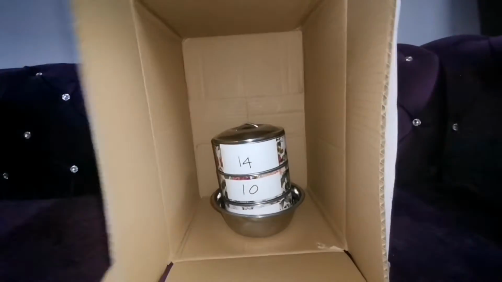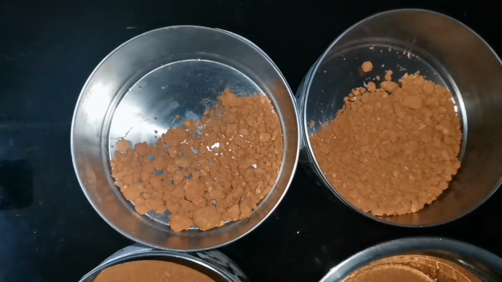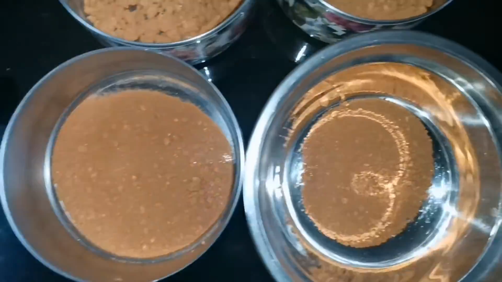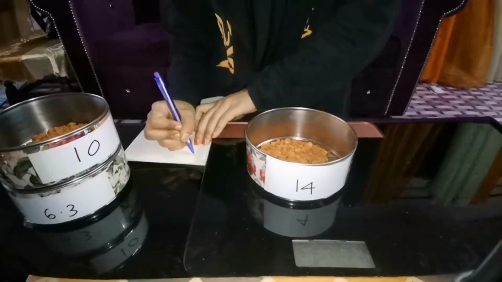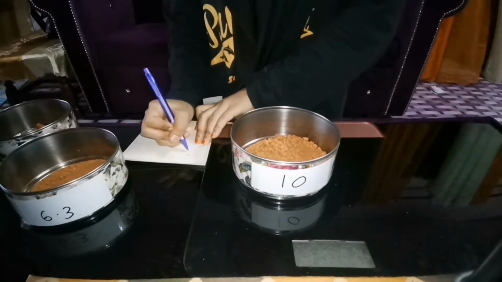Remove the stack from the shaker. This is the soil retained in each of the sieves. Carefully weigh and record the weight of each sieve with its retained soil.